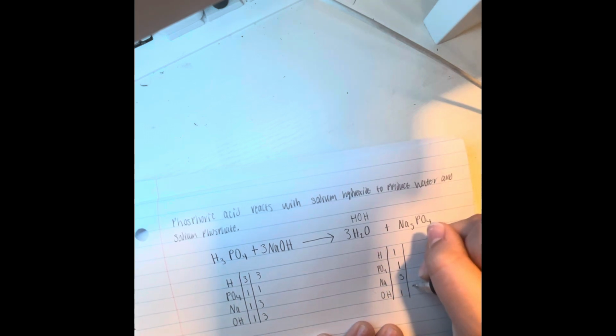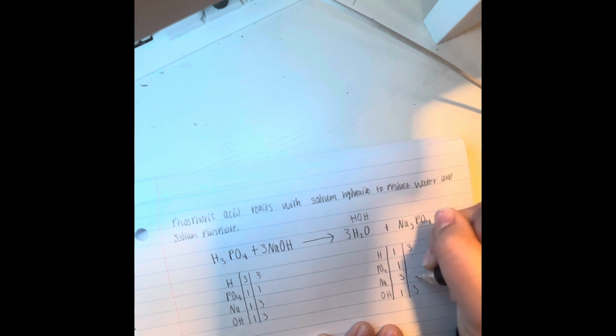There's now 3 OH, 3 hydrogen, 3 sodium, and still 1 phosphate. So now we have a balanced equation again. If we look at that, that was so easy. And so, yeah, that is a completely balanced equation for phosphoric acid reacting with sodium hydroxide to produce water and sodium phosphate.